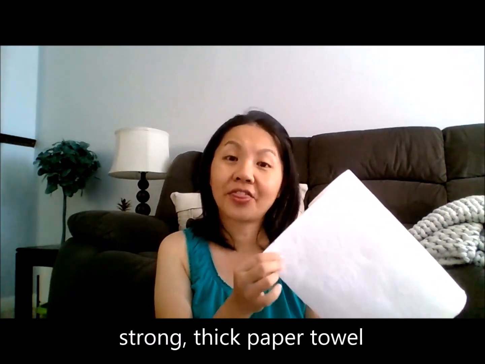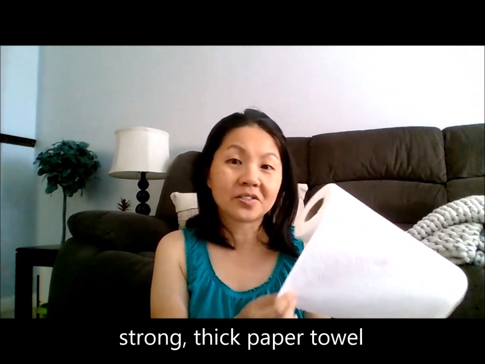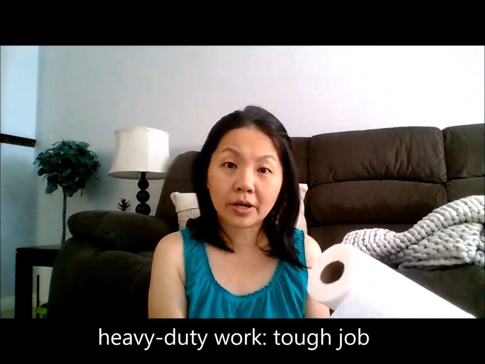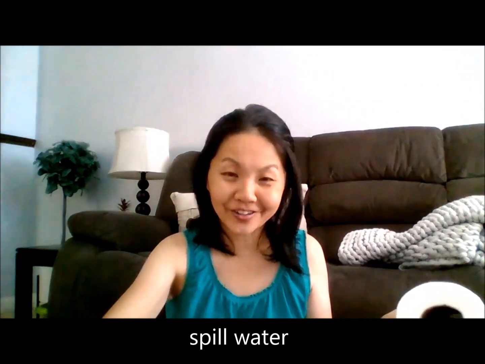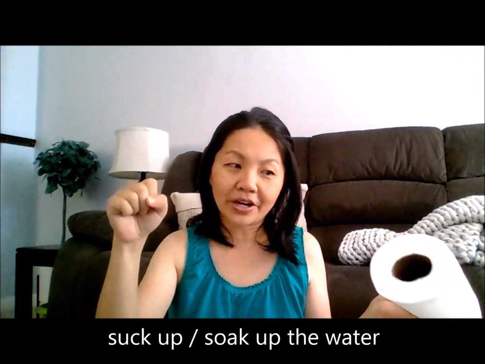Some adjectives that we might use with paper towel, we might say this is a very strong paper towel, or it's very thick. We can also say it's great for heavy duty work. Heavy duty work is when you have a tough job, like if you spill water on the floor, you need a tough or a heavy duty paper towel to clean up or suck up the water.